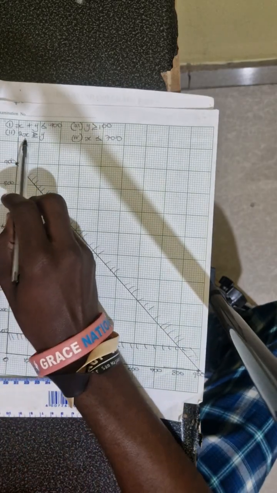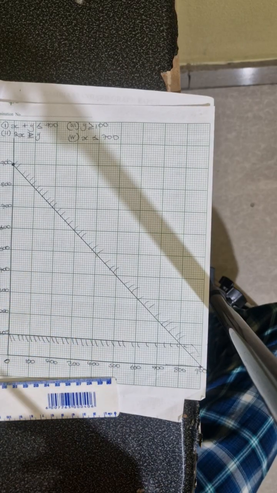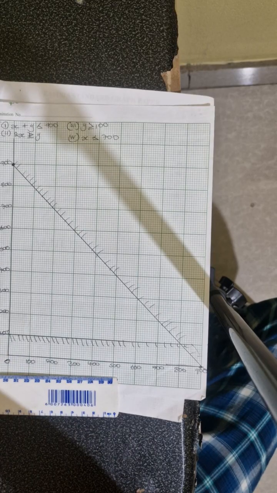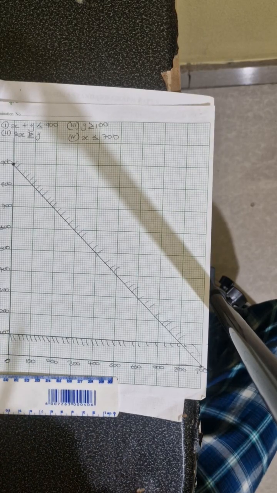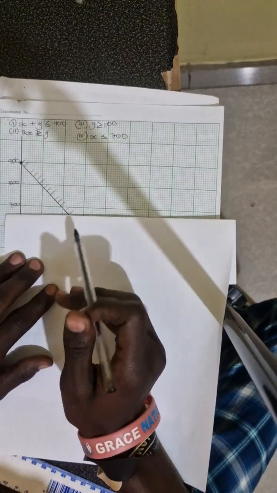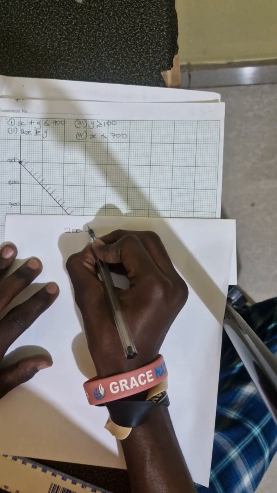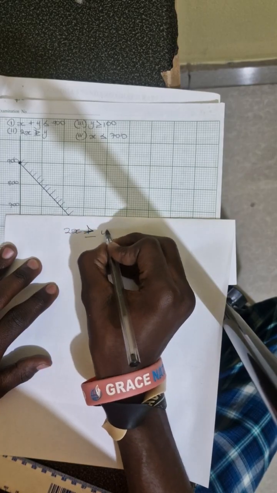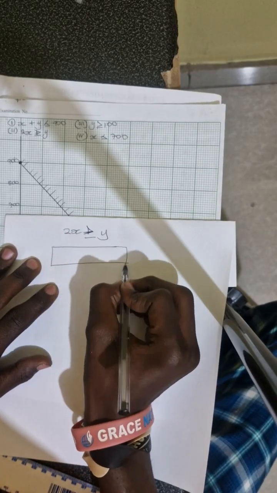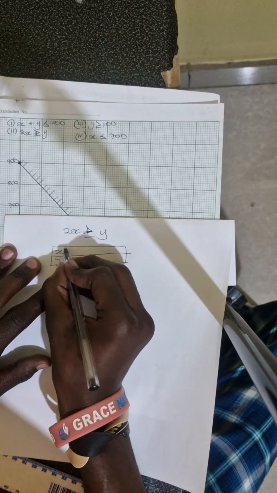So what is my third inequality? My third inequality is telling me 2x is greater than y. So what I need to do here is build a box of values. I'm going to get this same equation, 2x is greater than y. So I'll build a box of values. This will be my x, this will be my y.